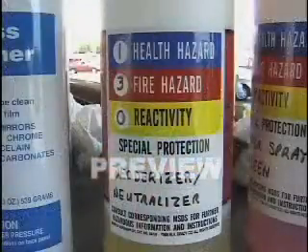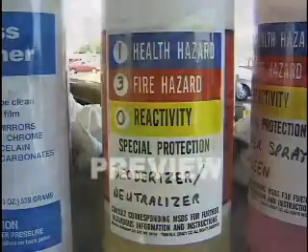Know the hazards of the chemical substances you use on the job and how to handle and store them properly to prevent dangerous chemical fires.